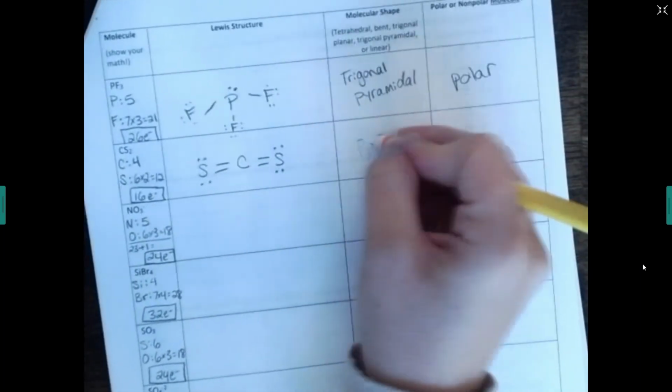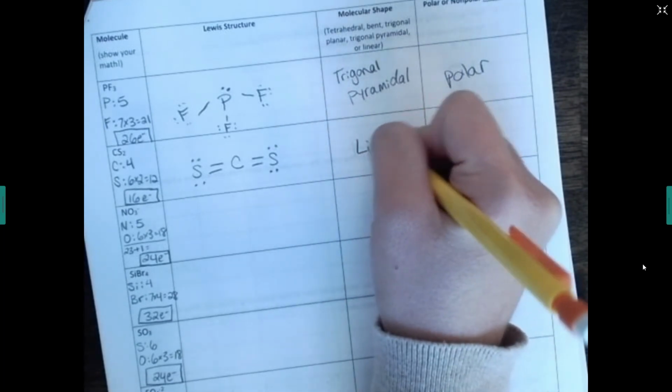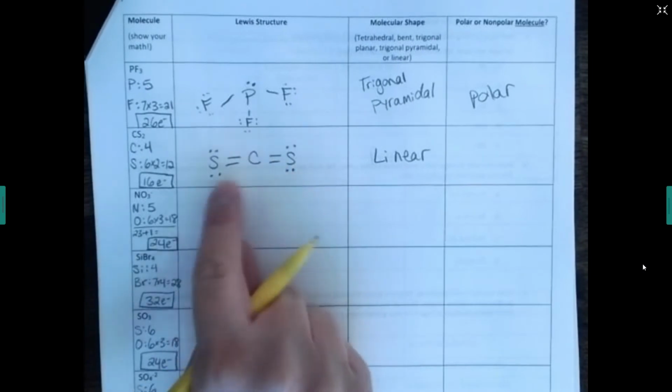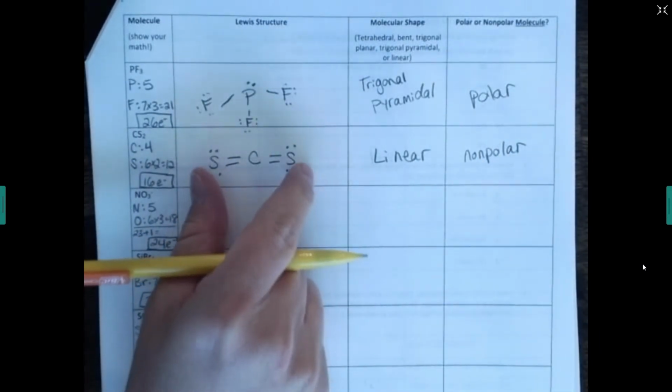Oh, sorry. Just testing you. Linear. Linear molecules, as long as they're symmetrical, are always nonpolar. And that's because the electrons, there's going to be an even number of electrons on both sides of the molecule.